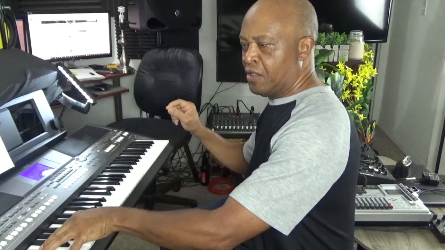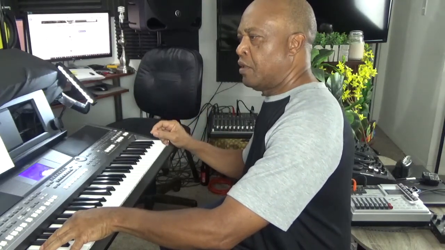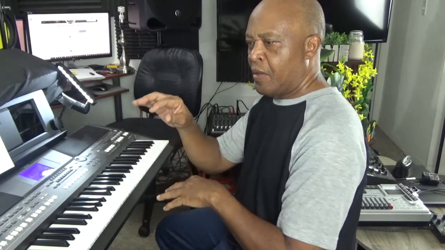But in this case, 13 is not an available tension, because if you play as a 1 minor, if you play the C minor scale, then the 13 will be flat.